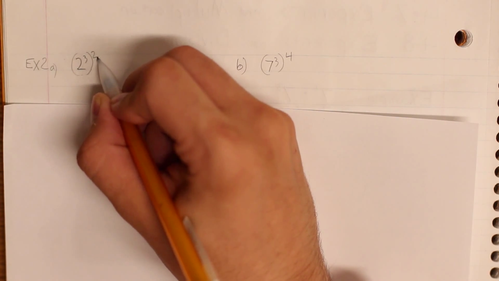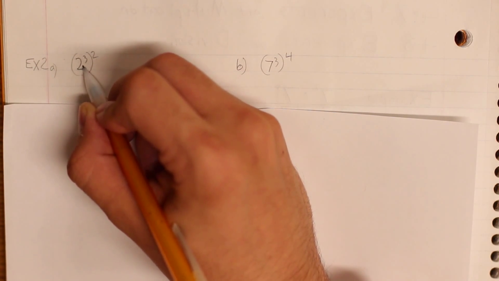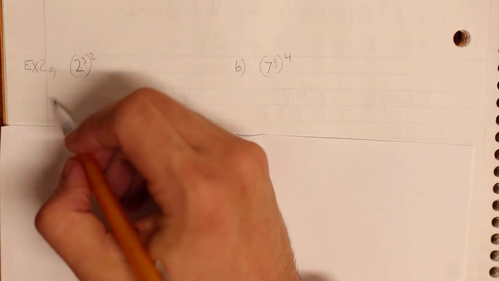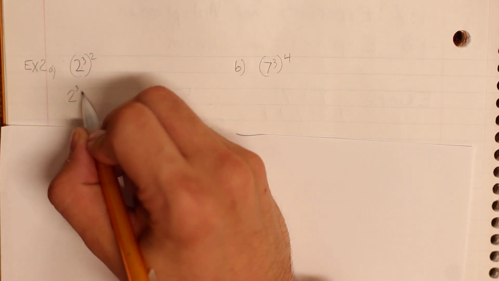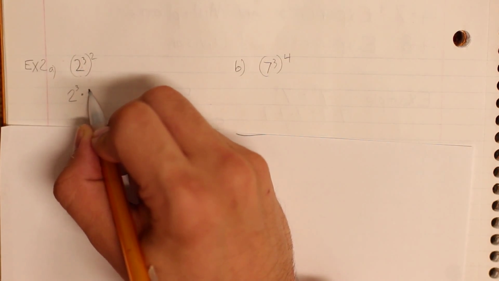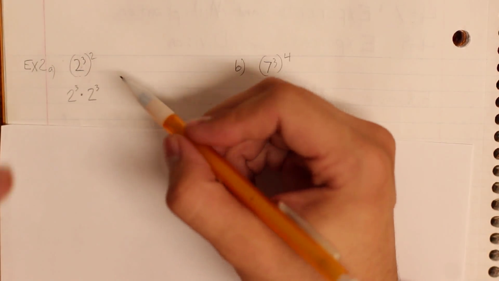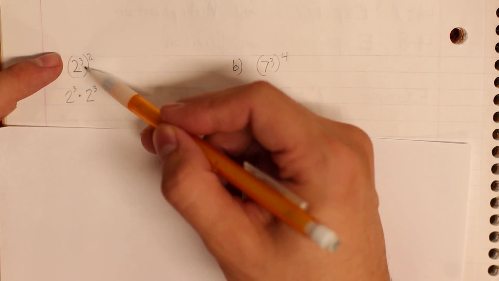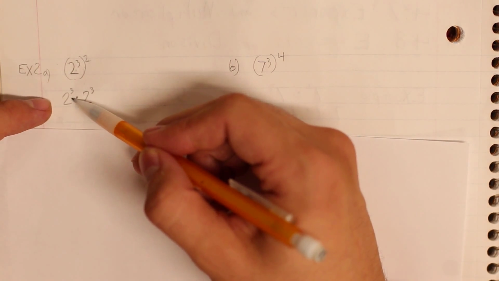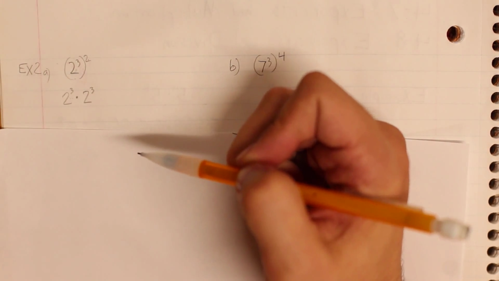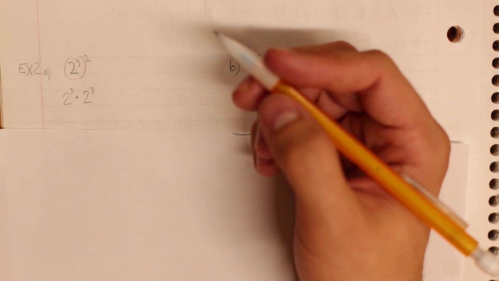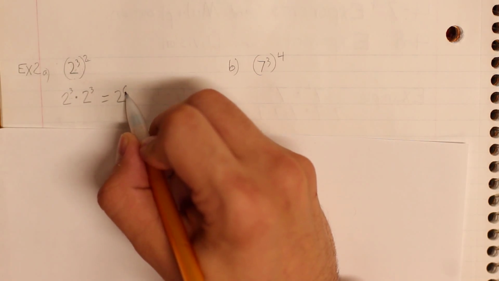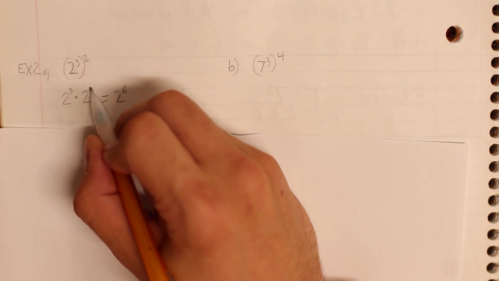This to the 2nd power is saying that I have 2 copies of whatever's inside the parentheses. So it's like saying I have 2 to the 3rd power times 2 to the 3rd power. Do you see that? This square is saying I have 2 copies of whatever's inside the parentheses. Now this is saying that I have 3 2's, and this is saying I have 3 2's. How many 2's do I have total? Well, that would be 6. Remember, following the rule, you can just add the exponents together?